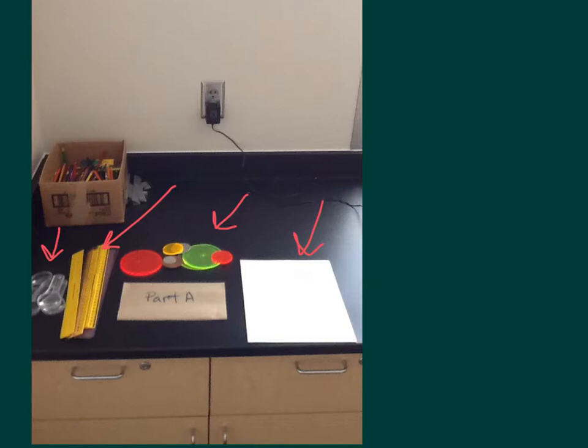And directions tell you you're going to measure the length and width of the piece of paper, and then you're going to calculate the area. And you're going to do the same thing to the circle. You're going to measure the radius or the diameter of the circle and calculate the area of the circle. And I think the last thing that I'm going to ask you to do there is to convert your answer from square centimeters to square millimeters. That's Part A, and that is in the corner of the room.